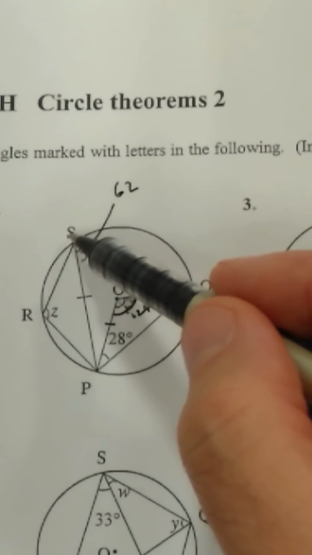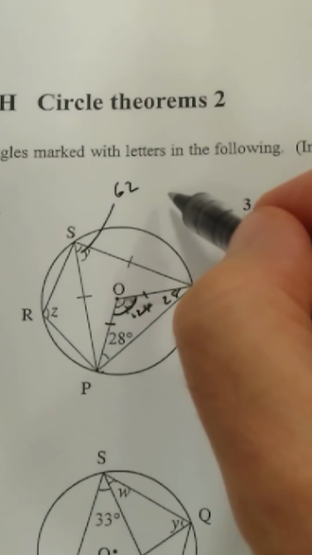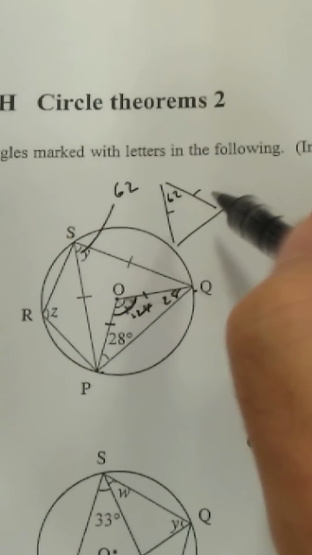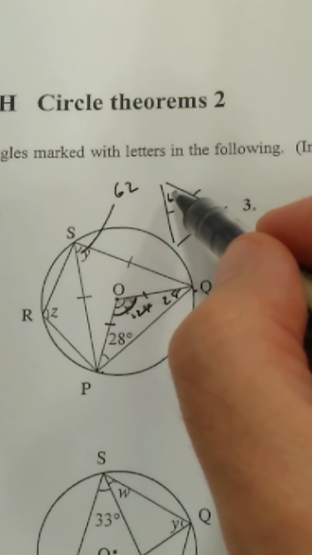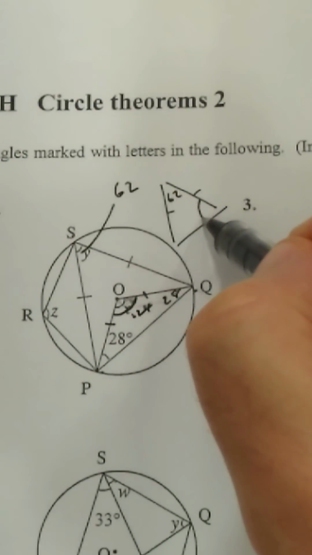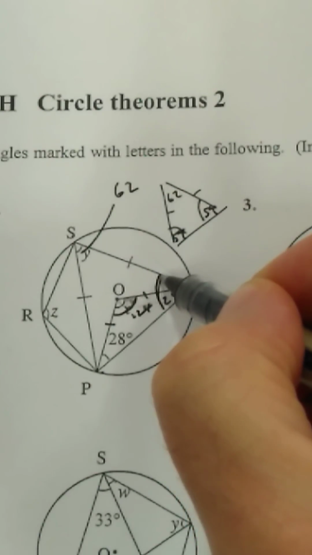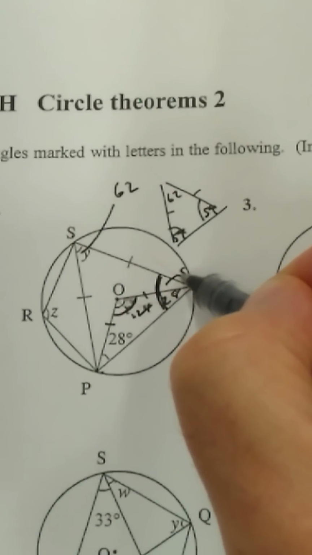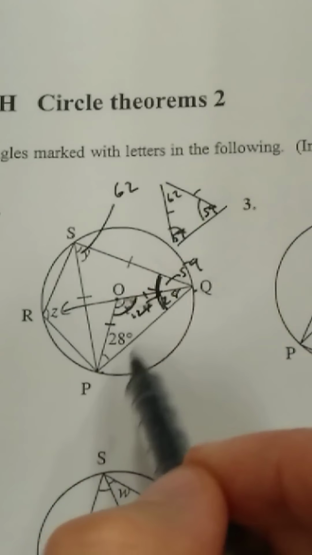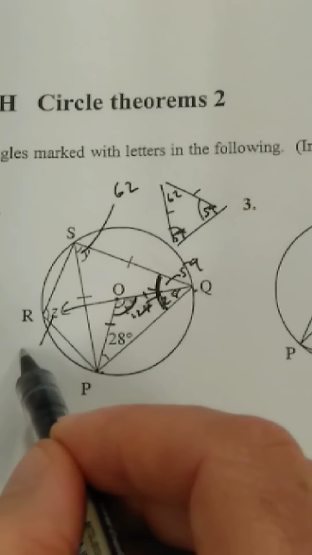Now if you look at the triangle SPQ, you can see that it's also isosceles. So it looks like that, with a 62 there and two isosceles angles. So if I've used up 62, I've got 118 left. So each of these angles must be 59. So in other words, this angle here is 59. And because that's opposite this angle here in a cyclic quadrilateral, this angle must be 121.